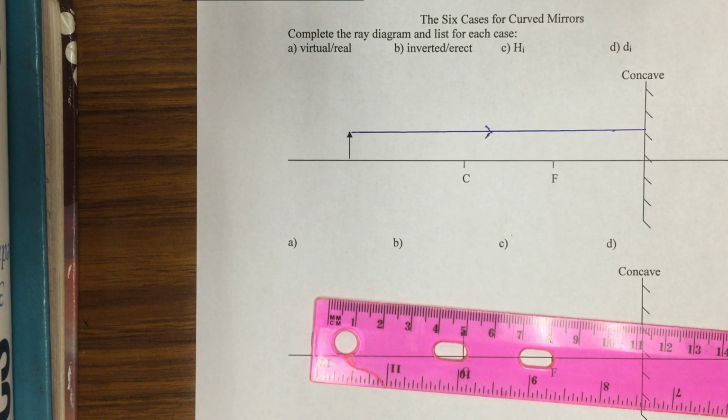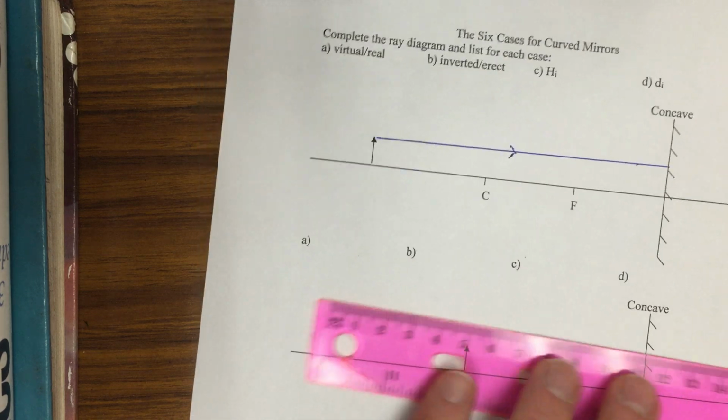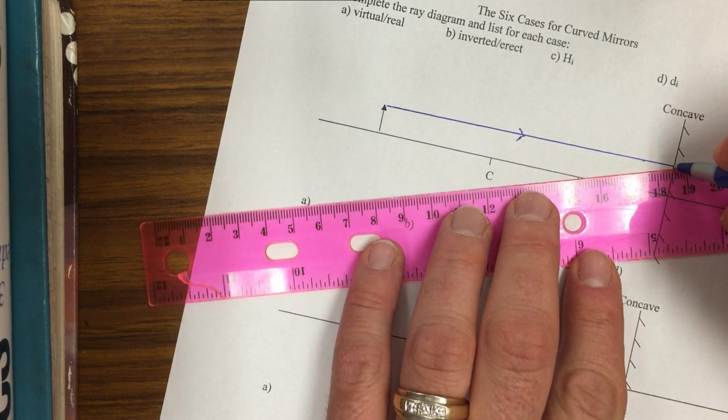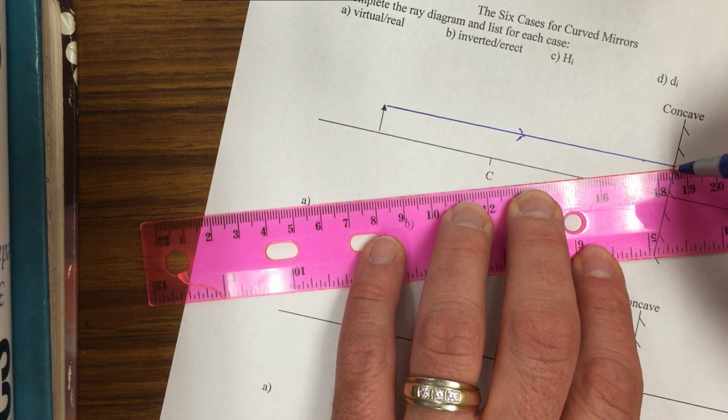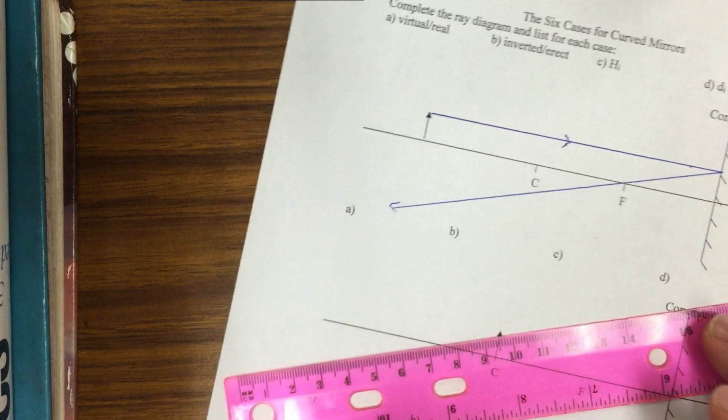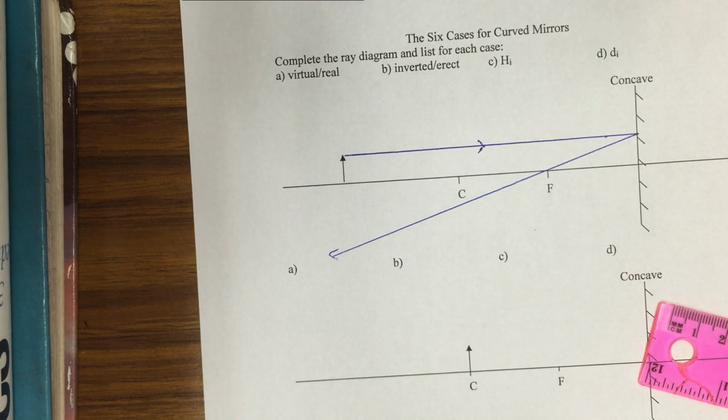My next light ray, the second half of this light ray, is the reflected portion of it. Where does the reflected light ray go? It goes out through F. So I've got to take from where it hit the mirror, and go out through the F. You have to make sure we actually hit the F part, and we just go out like that and put an arrowhead on like so. And so that's my first light ray.